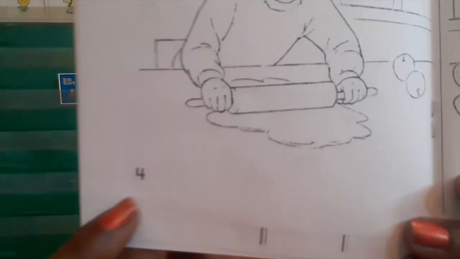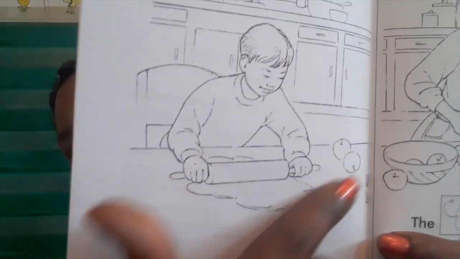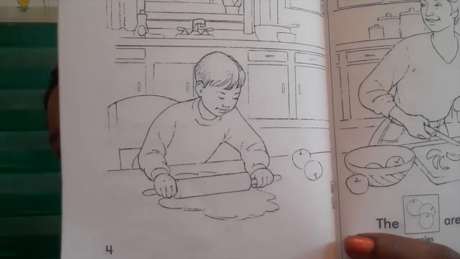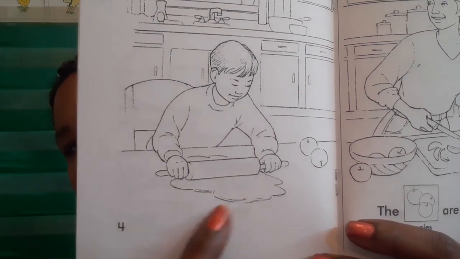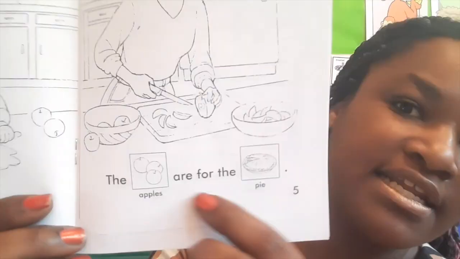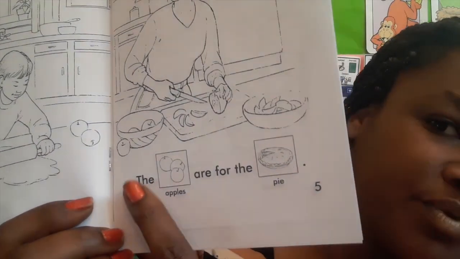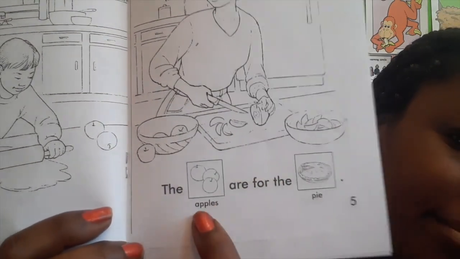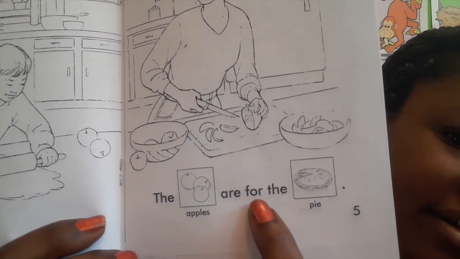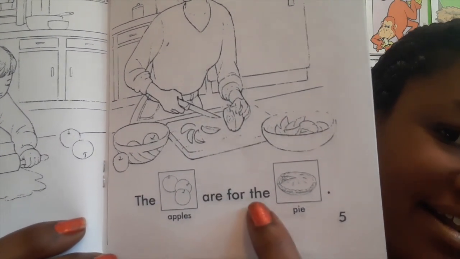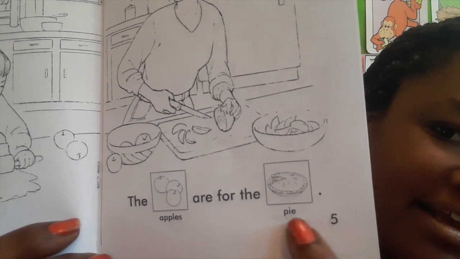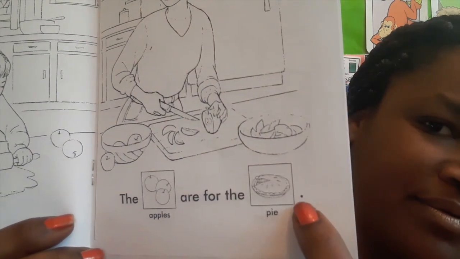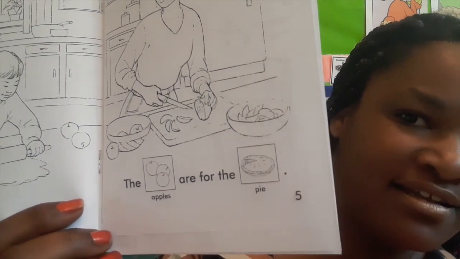Turn the page, we're on page 4 now. Look at the picture, what is the boy doing? He's rolling up something. What do you think that might be? Let's move to the next page. Put your finger on the first word on the left. What sight word is that? The apples are, there goes a new one, for the pie, period. What's that period there for? What does that mean? It's the end of a sentence.